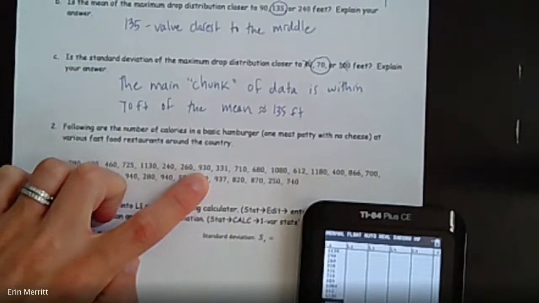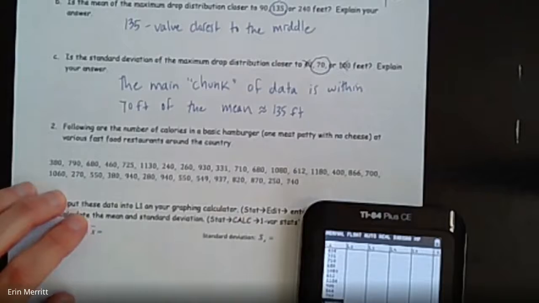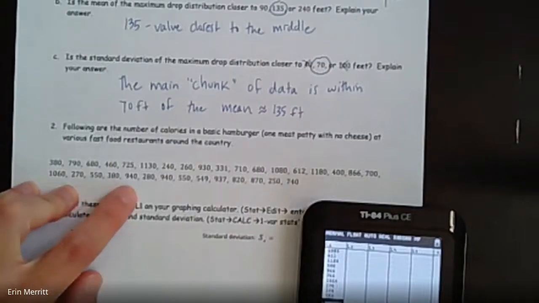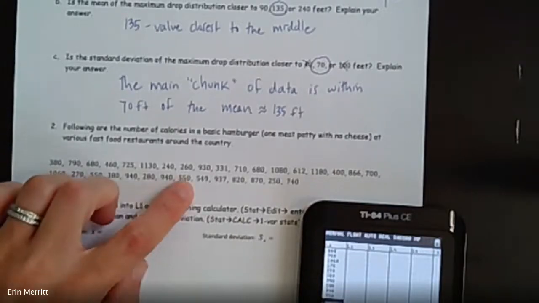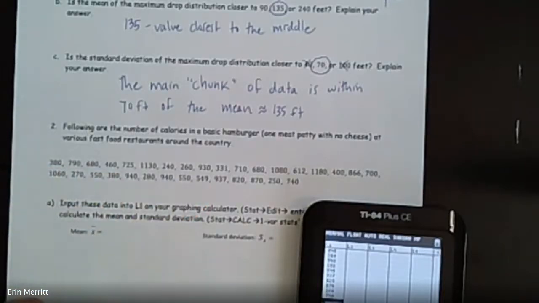So give me just another 30 seconds and I'll have all of this in here. Okay, so I believe I've got all those in there.